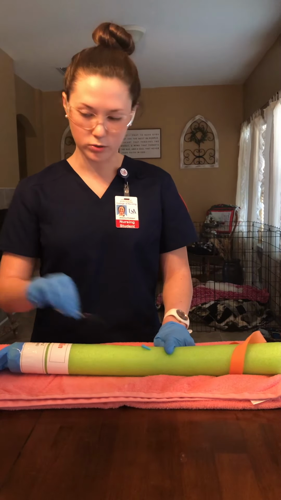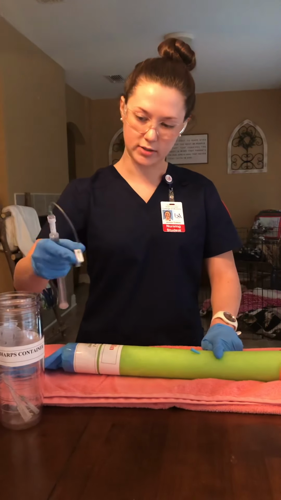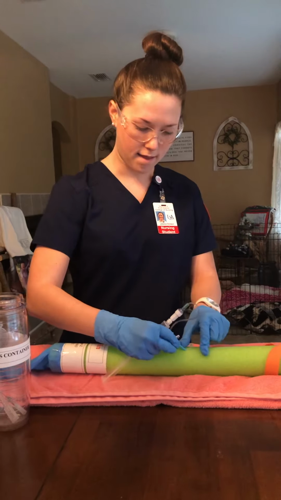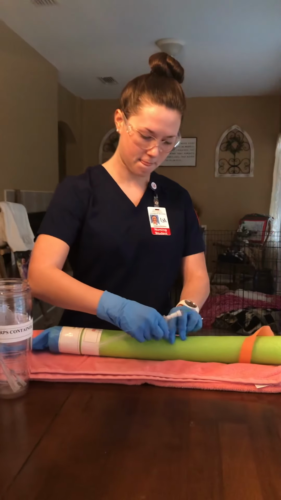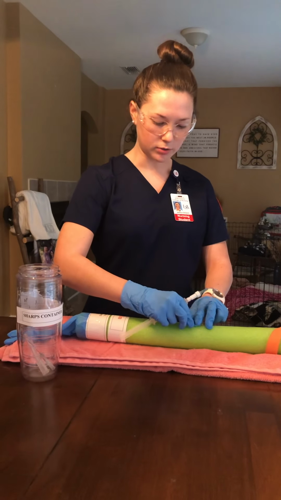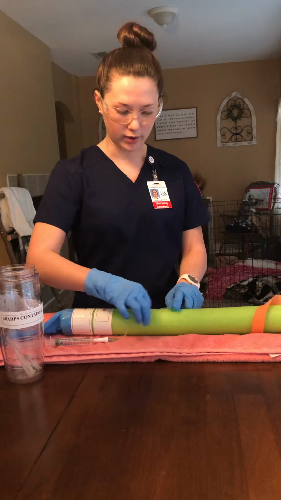So once I do that, I'm going to remove the needle. I'm going to quickly get this while maintaining sterility. I'm going to open it up and connect it quickly. So once it is connected, I'm going to try not to move it around so much, but I'm going to temporarily secure with tape.